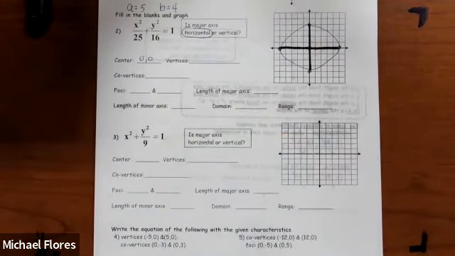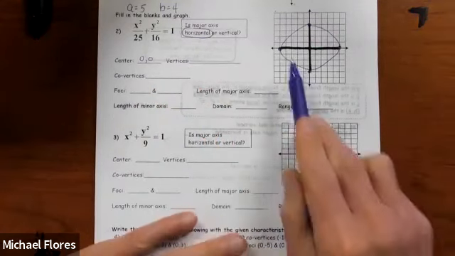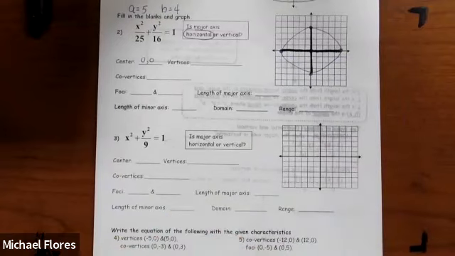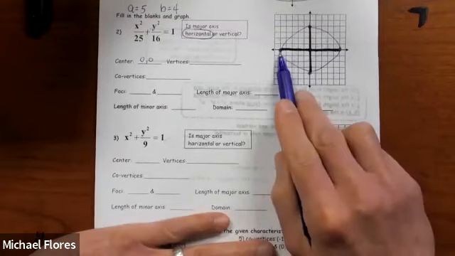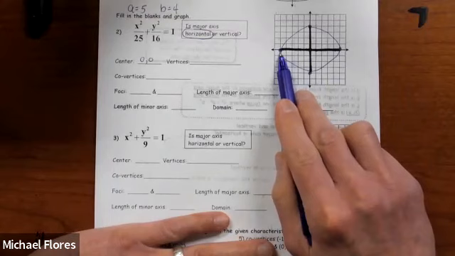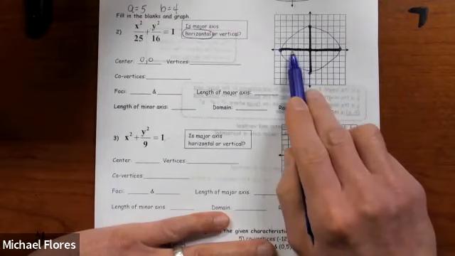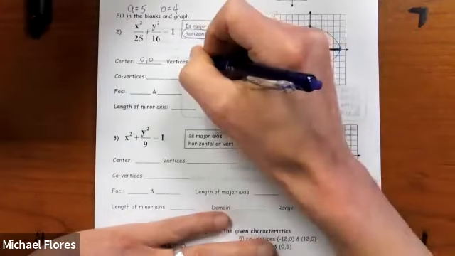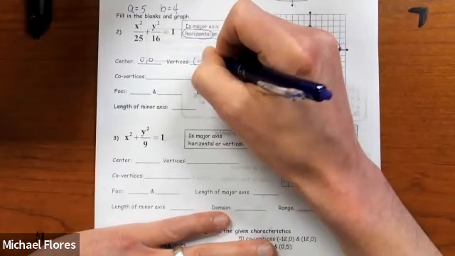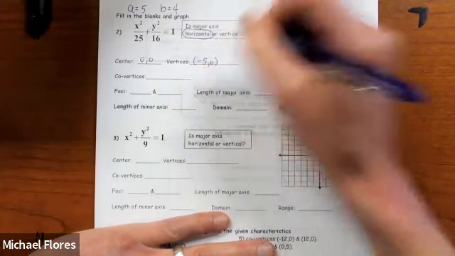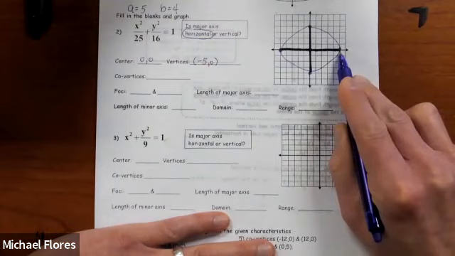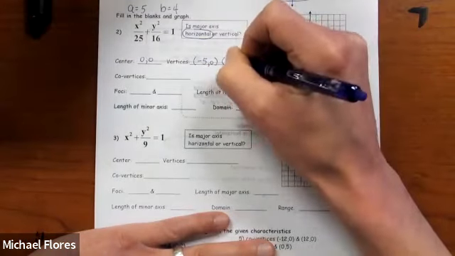Okay, vertices. Now notice that we have vertices and we have co-vertices. Your vertices are going to be the ends on your major axis, and we would just need those coordinates. This coordinate here, I believe, is -5, 0, -1, 2, 3. Yep. So -5, 0 is one of our vertices, and the other one is this one here, 5, 0.